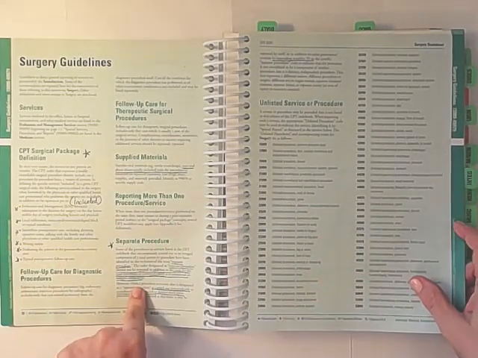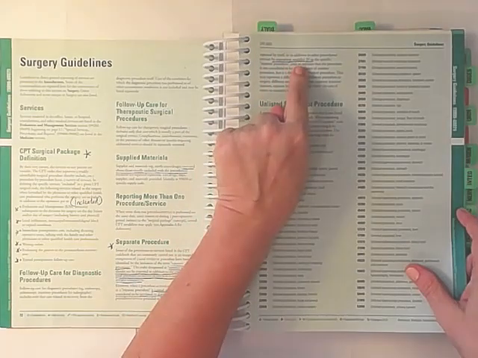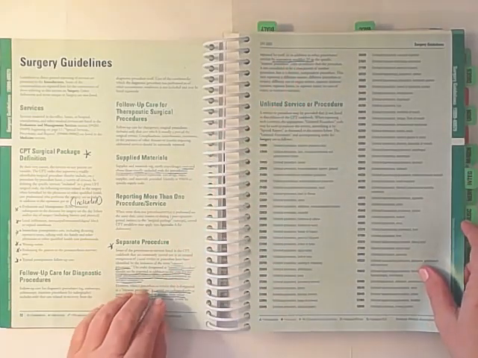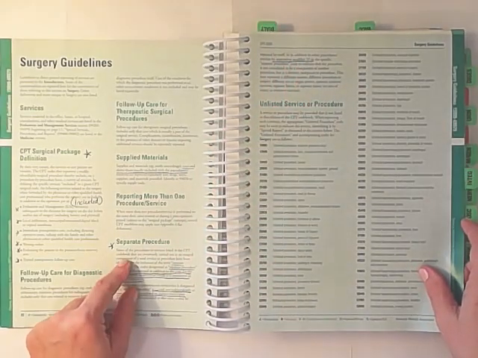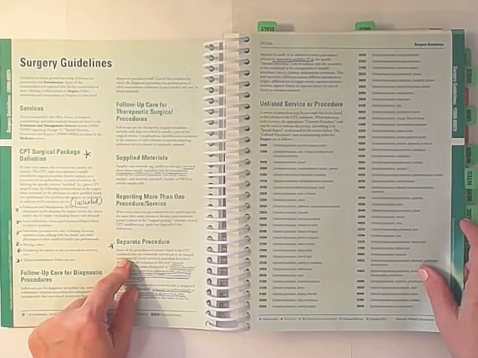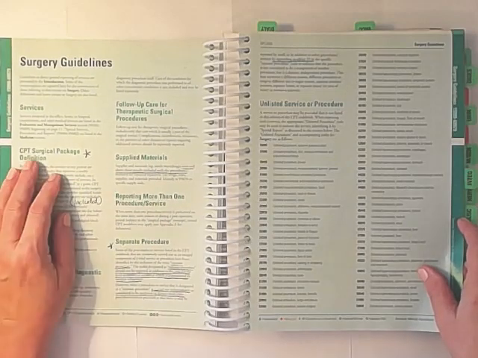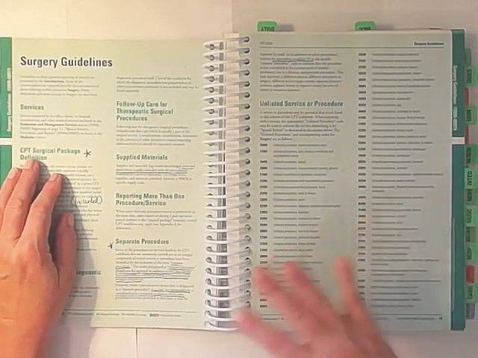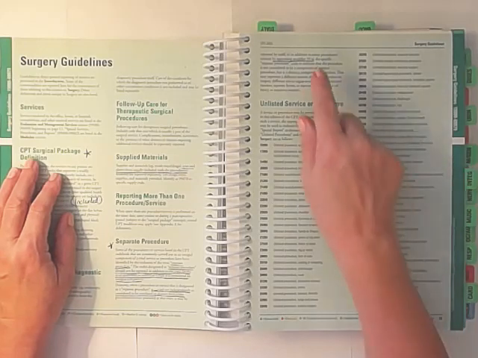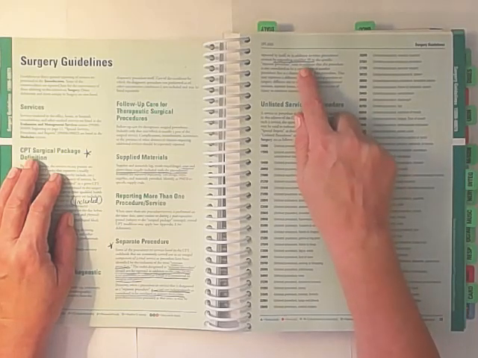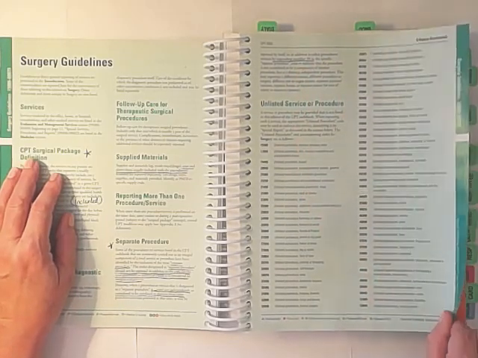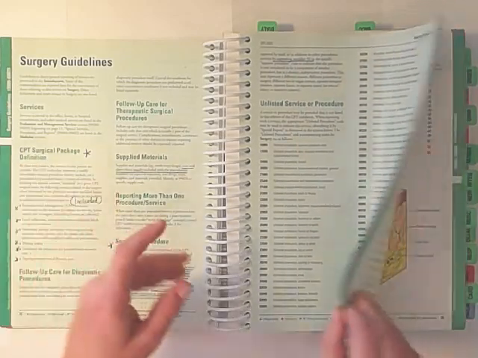Let me go back to separate procedure real fast, because this is what it's telling you up here. If you do happen to code a separate procedure code along with another procedure, and it's authentic, it's not unbundled, it was really done and is not included in the procedure, you would need to use a 59 modifier. And that's what it's telling you. And then that would get you through your NCCI edits.